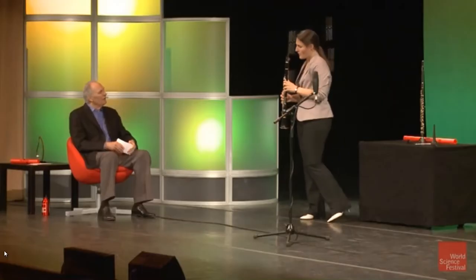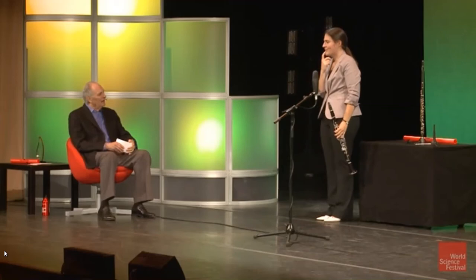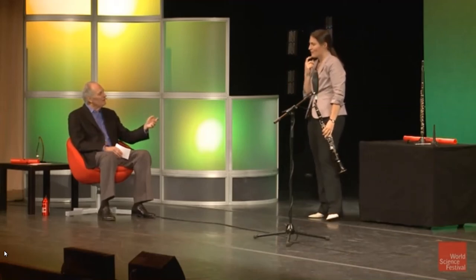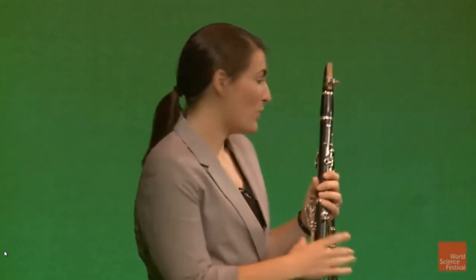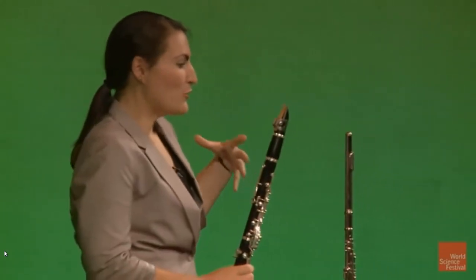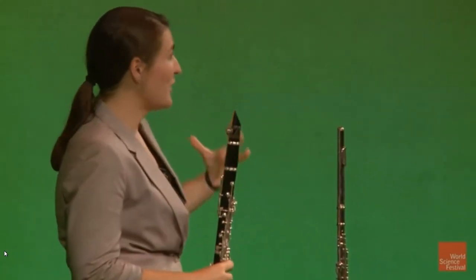What if you got a better clarinet? What is there really about the clarinet that makes you not able to play those in between harmonics? It's a really good question. So that goes back to when we were talking about that this end is effectively closed, and this end is open, whereas this is open and open. So you're not able, acoustically, to get the ones in between.